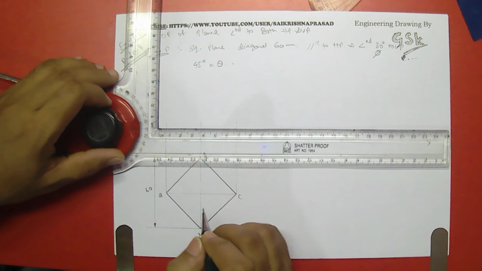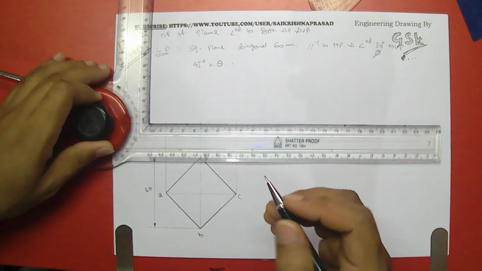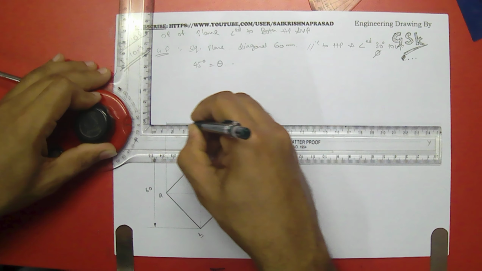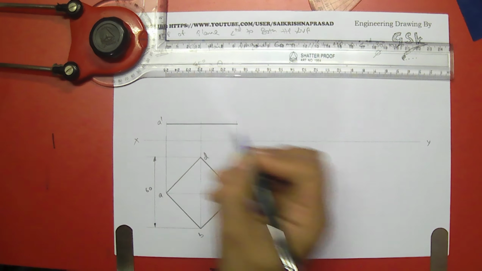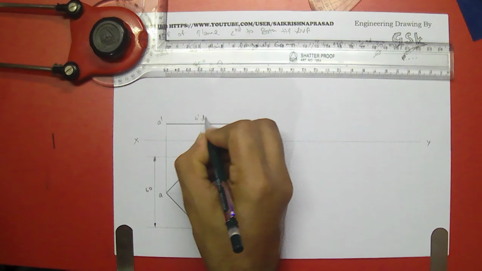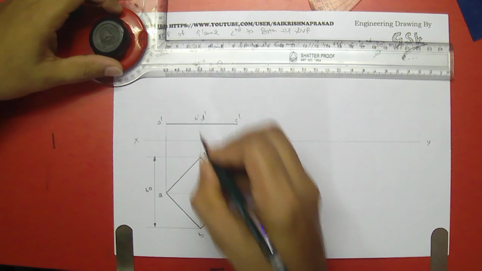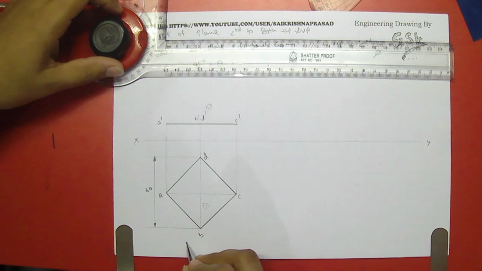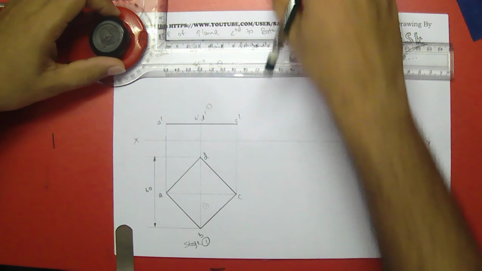Now it is not resting on the HP, so I'll be taking this figure a little bit above the reference line. A dash, B dash, D dash, C dash. This is 1, this is 2. This is stage 1 where you got the true shape and apparent front view.